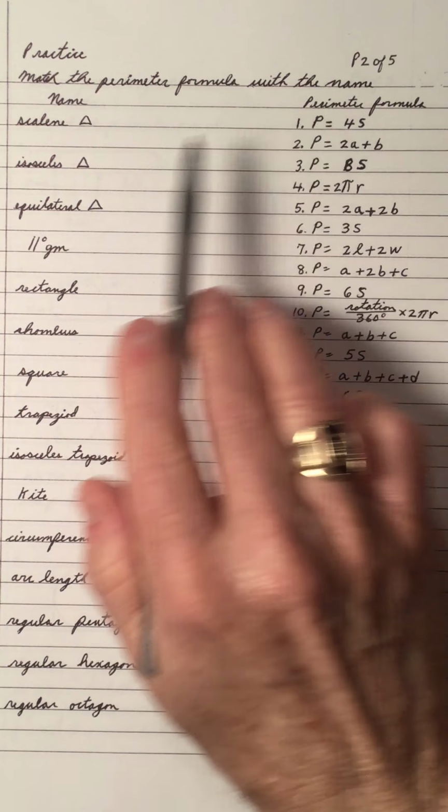So if I have a scalene triangle, which formula over here represents a scalene triangle? A scalene triangle has three sides, but none of them are equal. So we look for three sides, none of them equal. That would be number 11. Would be A plus B plus C.